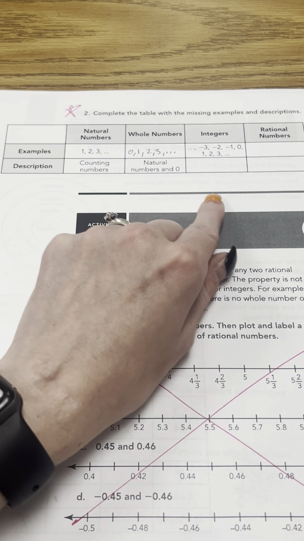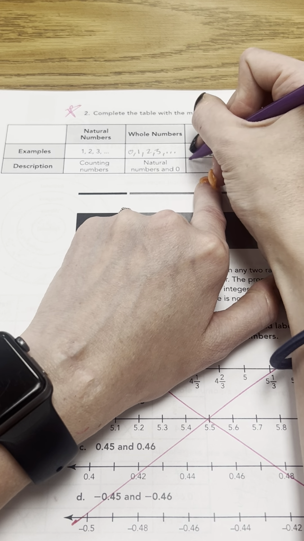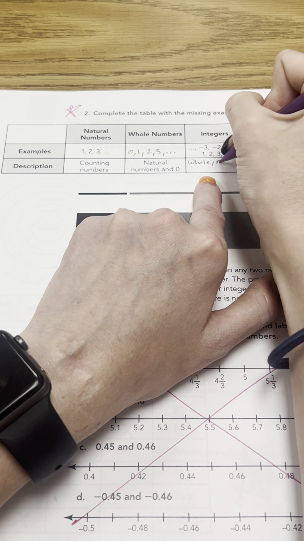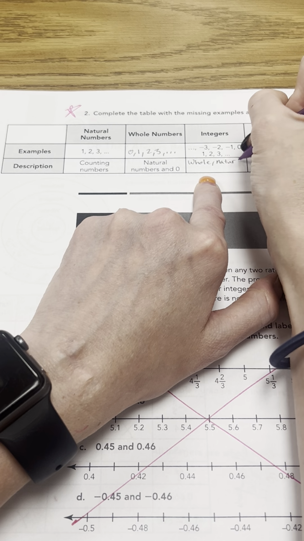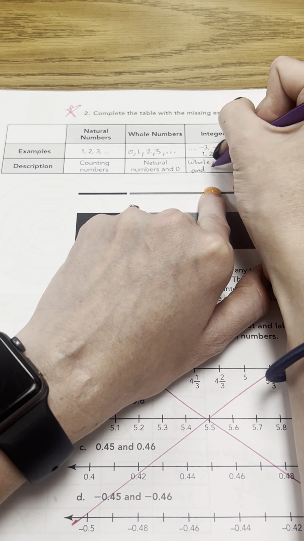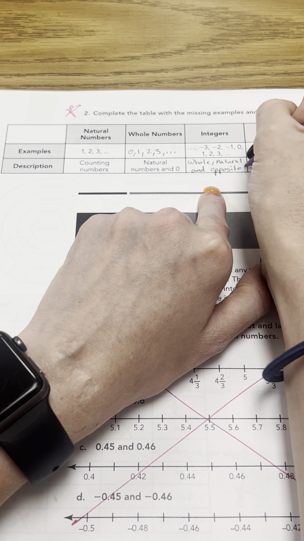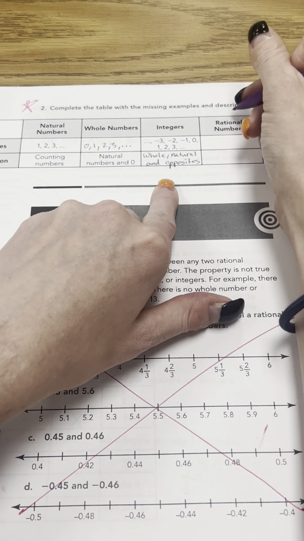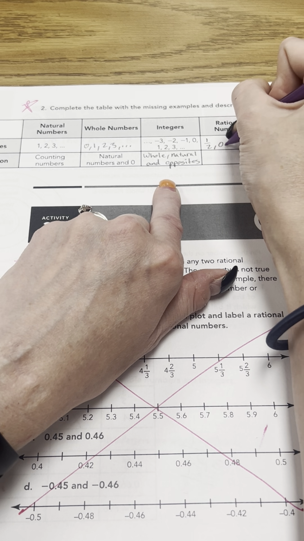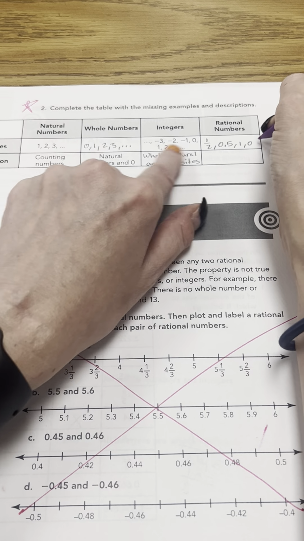Okay. Going on to integers. Integers are whole, natural, and your opposites. Okay. Rational numbers. Rational numbers, remember, can be fractions, they can be decimals, and they can also be all of these over here.